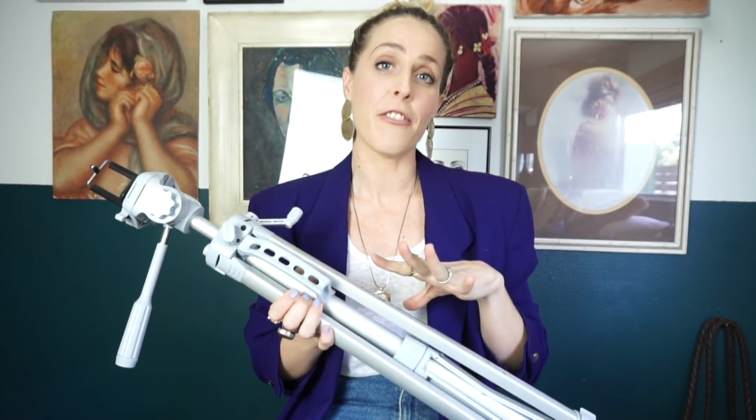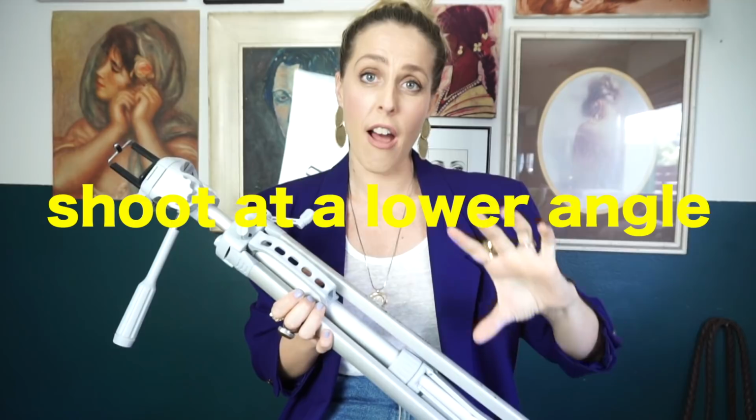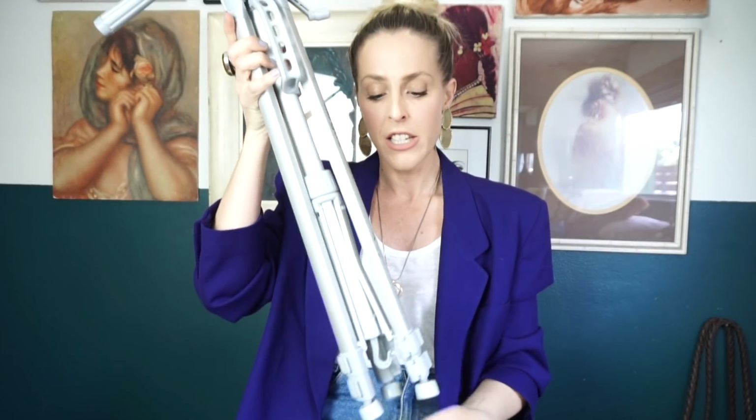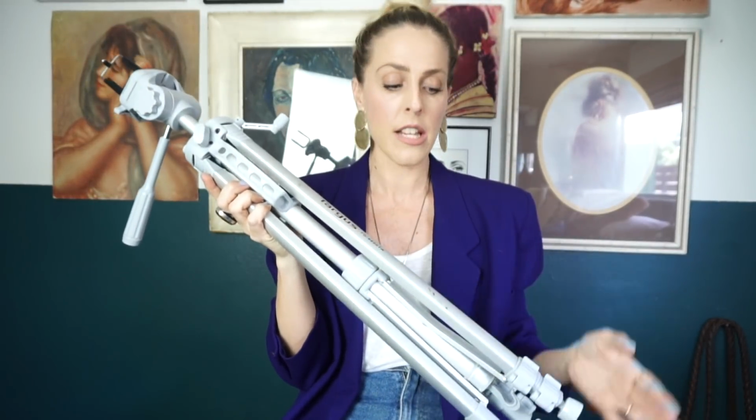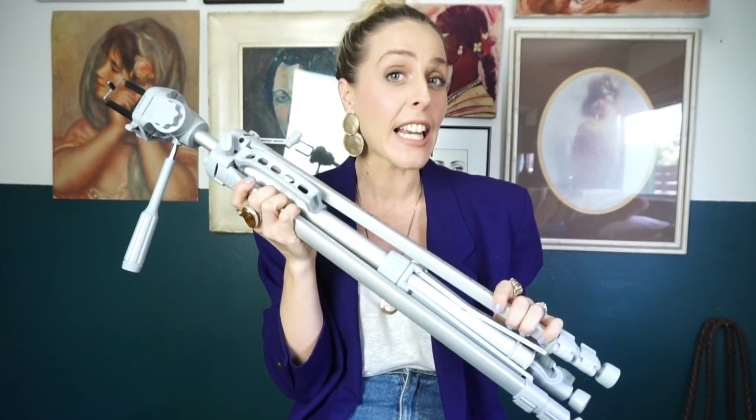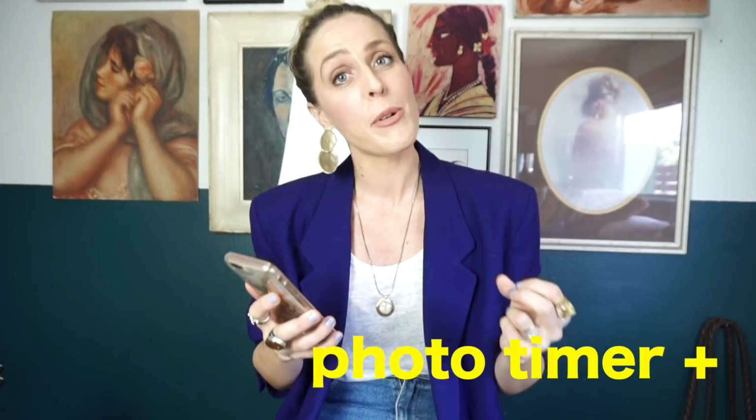Another little trick, which I'll get into in a second, is I like my photos shot from lower, not at eye-to-eye level. I like them shot lower, so I actually like it just in its most short height, because that is actually the perfect height for most of my photos to be taken. So you also might be thinking, okay, you have a tripod, but then how do you keep taking photos, or do you just take one photo? I have a great app on my phone called Photo Timer Plus. It takes up to 10 photos. It spaces them out by however many seconds you want.